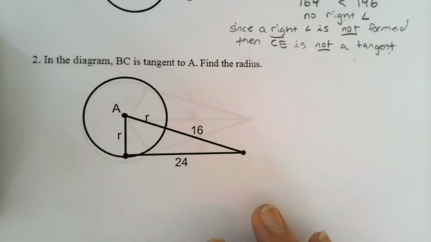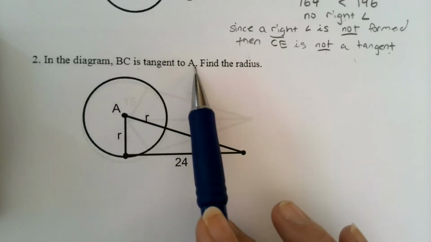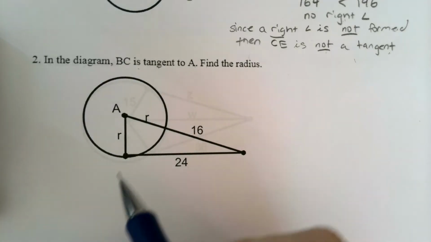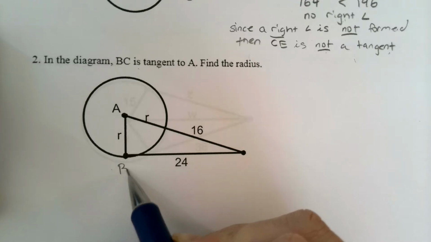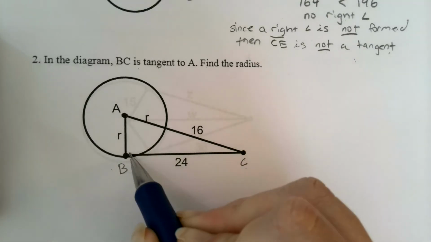All right, so this is the start of part 2. I'm just continuing on with the notes. So here in the diagram, BC is tangent to A. So that means, oh, there's no letters there. This is BC, by the way. This is a tangent. This is a radius.